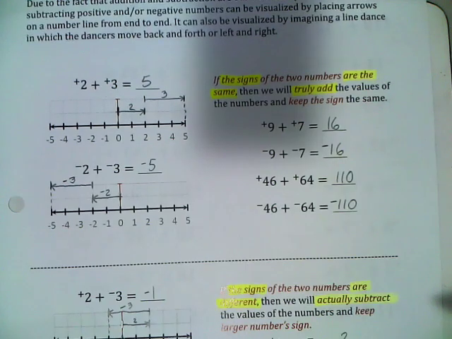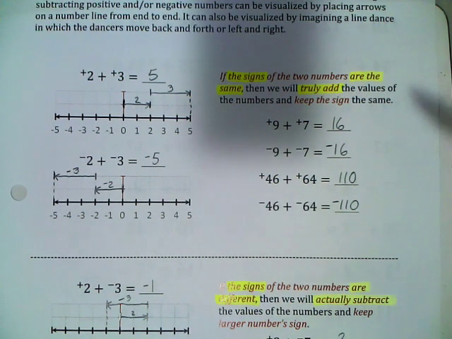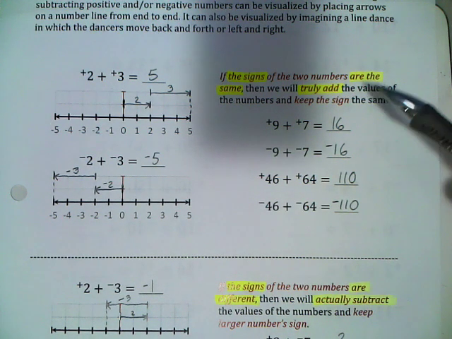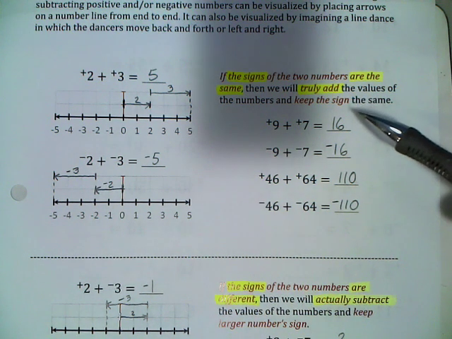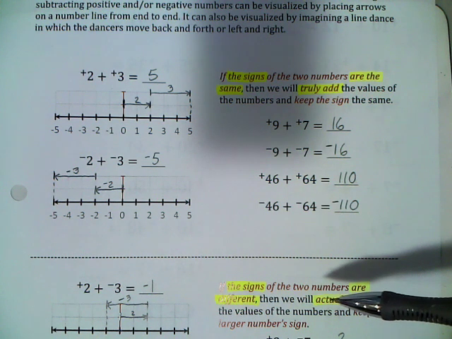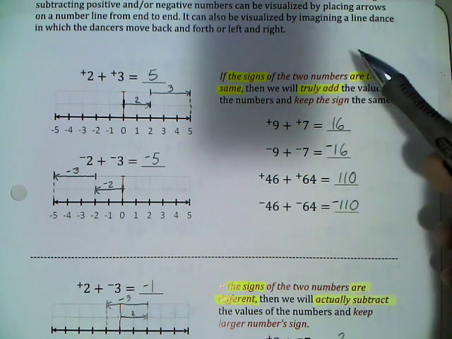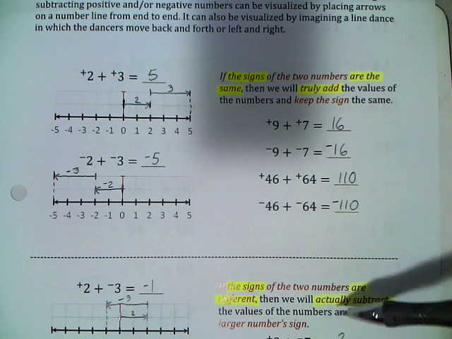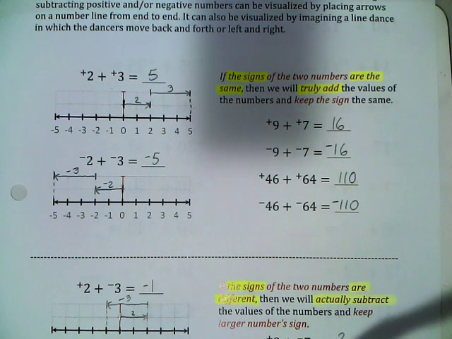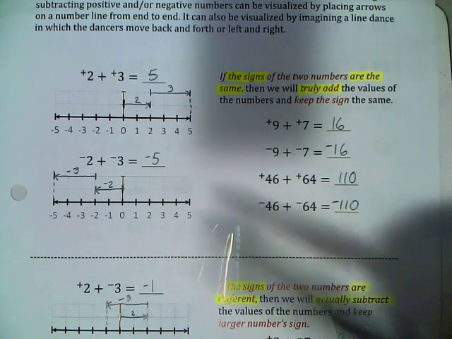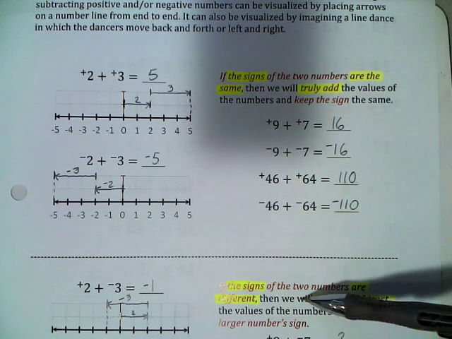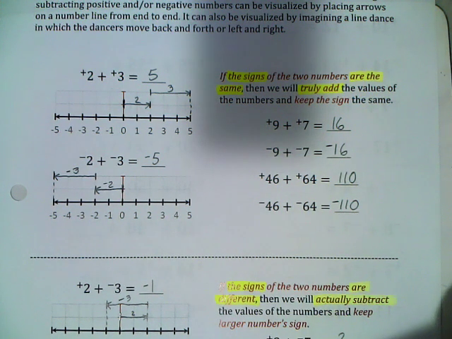So ladies and gentlemen, when it comes to adding positives and negatives, you really do need to either memorize the thinking, so be able to picture that number line in your mind, what direction your arrows are going in, or you need to be able to picture that line dance, or just literally memorize the words of each of these rules. So whatever the case may be for you, whatever's most natural, you've got to discover that and get that memorized. Whether it's the visual, so the models, or it's the actual words, you just got to get it memorized.